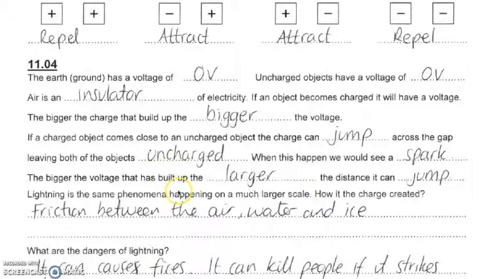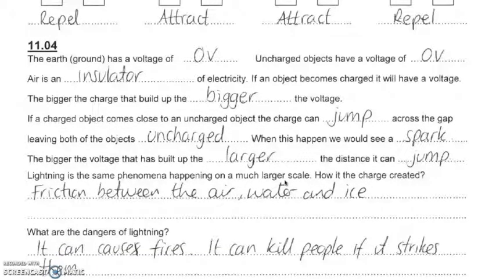The bigger the voltage that has built up, the larger the distance that the electrons can jump, and this process is literally what happens in lightning. Okay, it's just on a larger scale. How does this happen? Well, essentially you've got the clouds moving past each other. Friction between the surfaces causes the electrons to be moved.